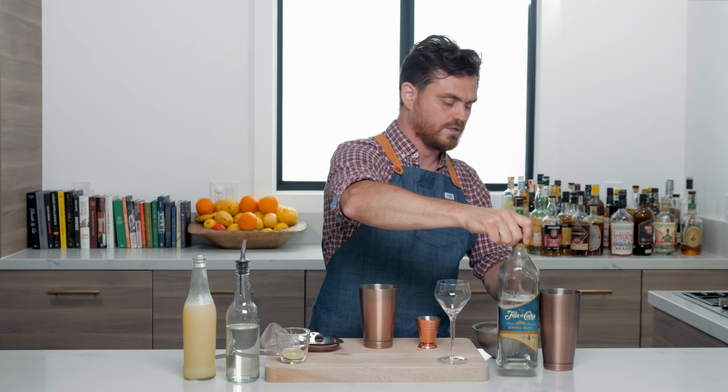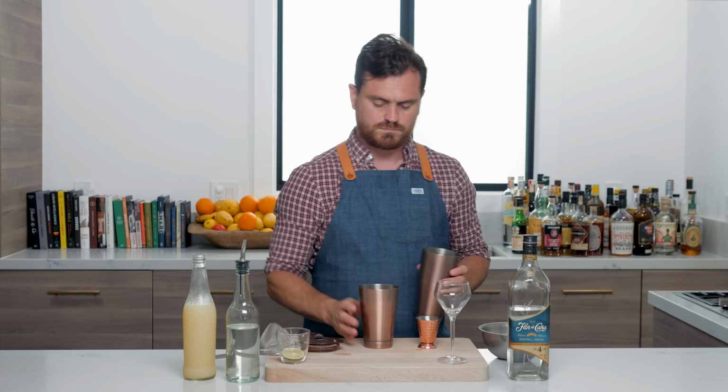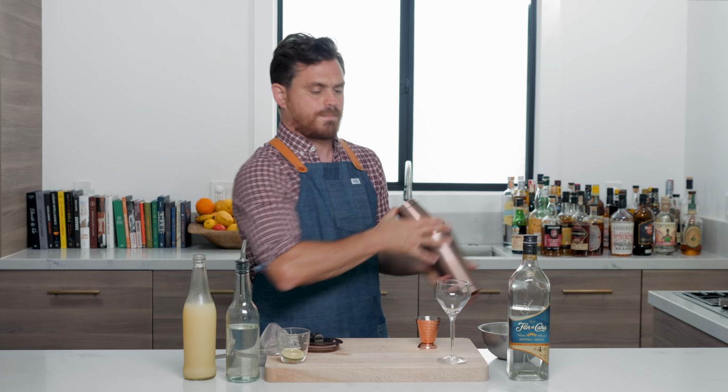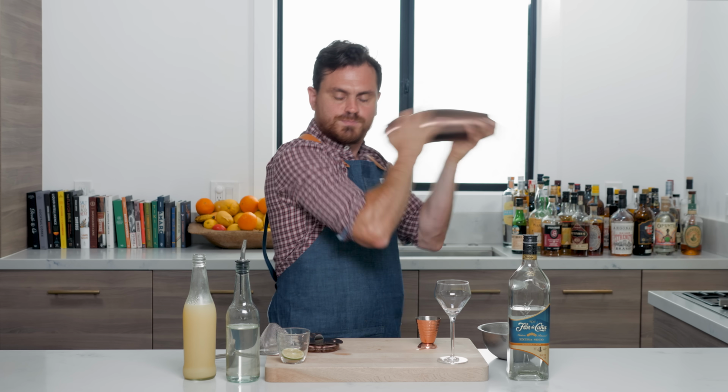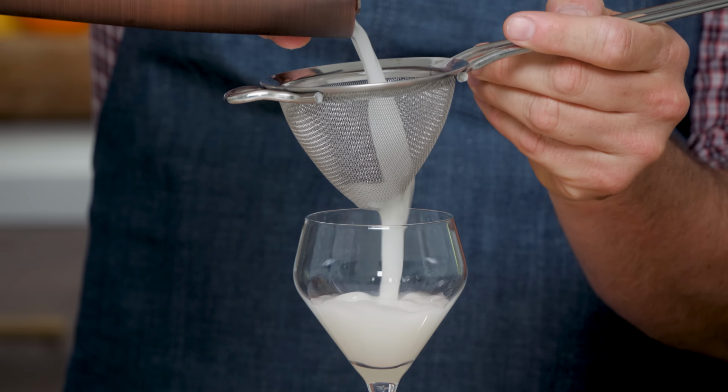And we're just gonna add our ice into our big tin, add our cocktail, and give it a shake. Give it a nice double strain.